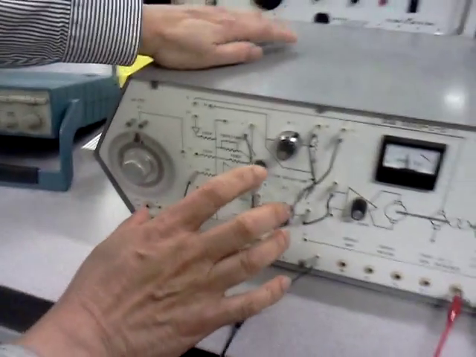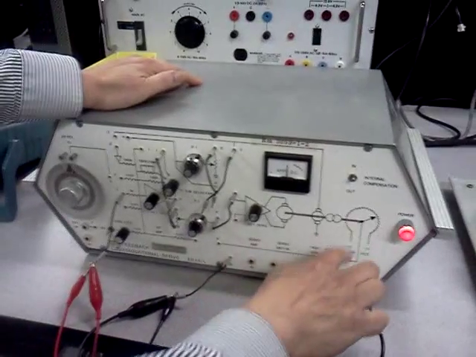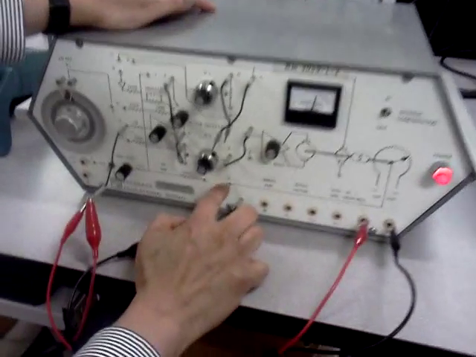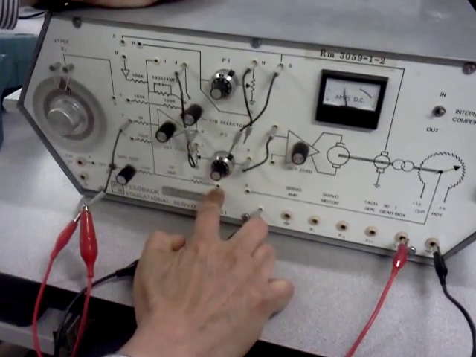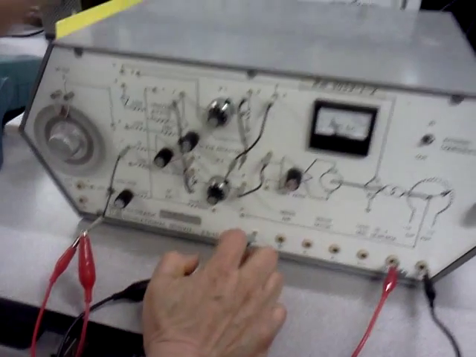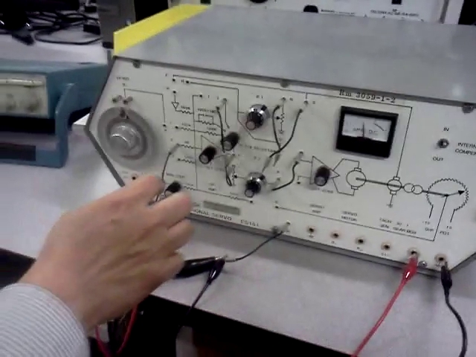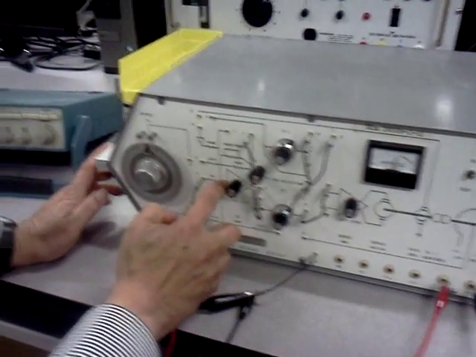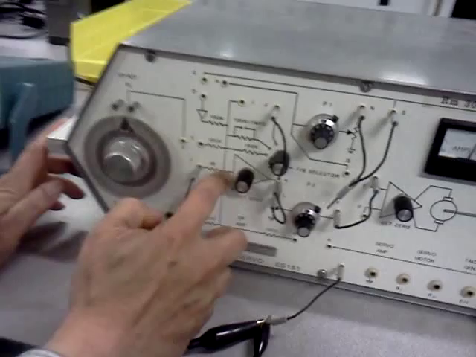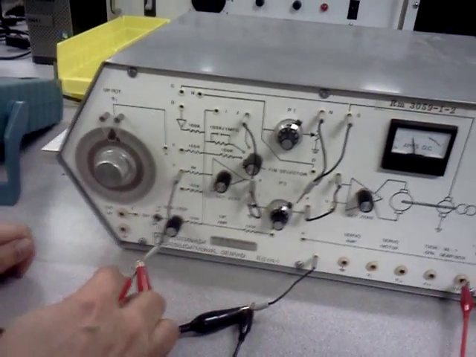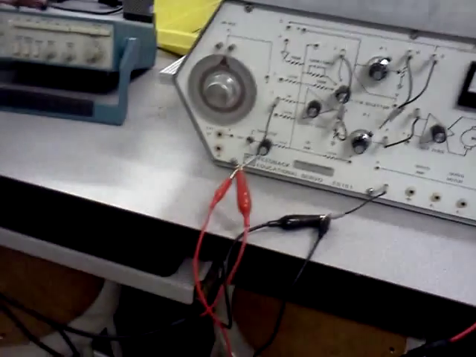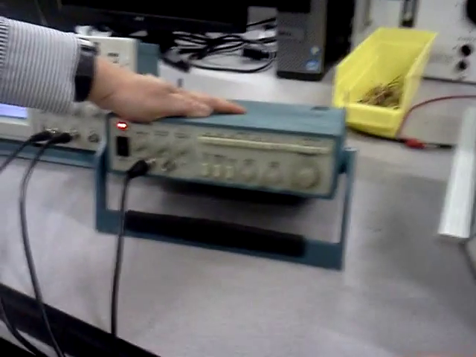So you can have position output from this potentiometer, position input from this one. Today we're going to run the system open loop. There is no feedback connection. See, so if you wanted feedback, we'd have a wire here. So in open loop, the input to the system is taken at this amplifier, applying a sine wave signal from this signal generator, which is applied to the input of this system here.